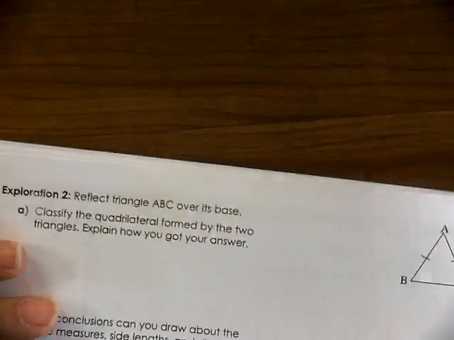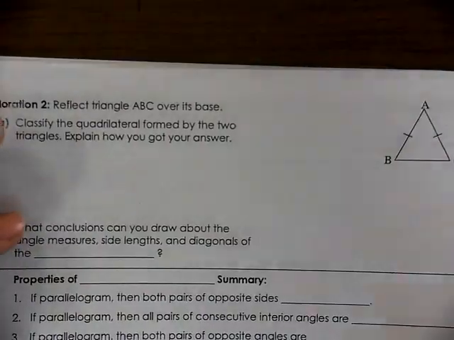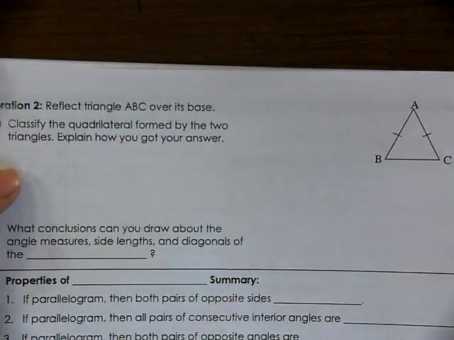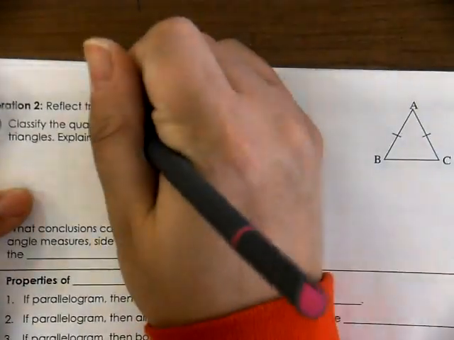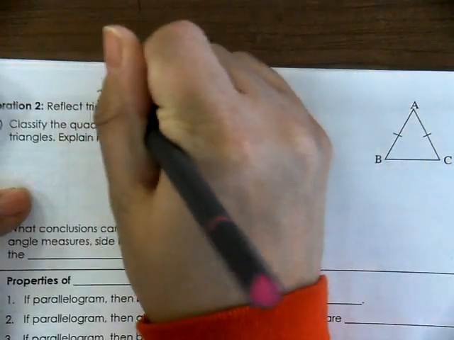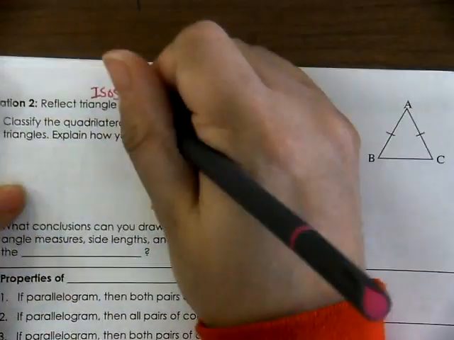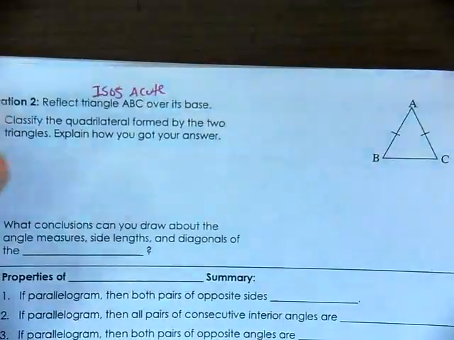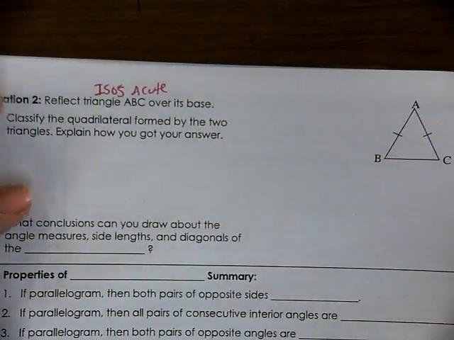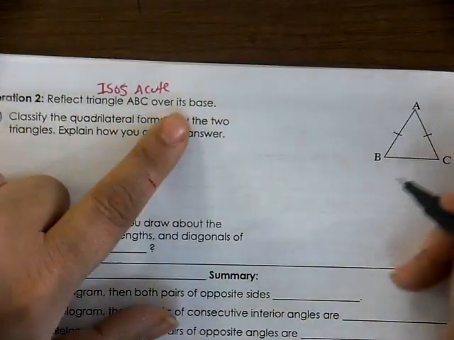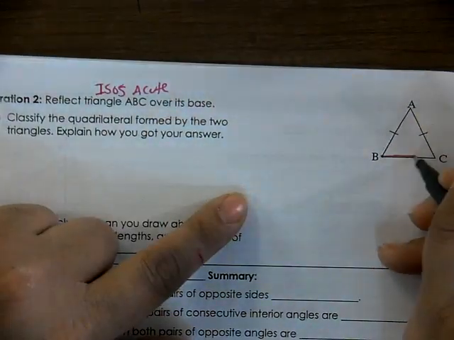Okay, so the next shape that we're about to see is a rhombus, but it says, here's how we get it. We are reflecting this triangle ABC over its base. This triangle is an isosceles, specifically acute triangle, but you could technically use a different type of isosceles triangle and it probably still would be okay. We reflect it over this base, BC.